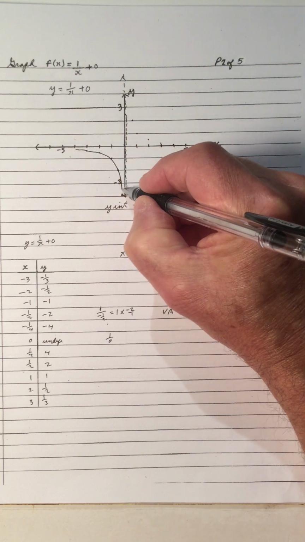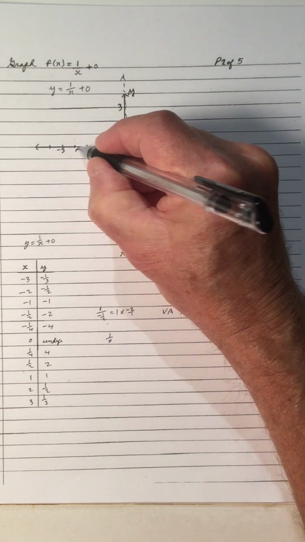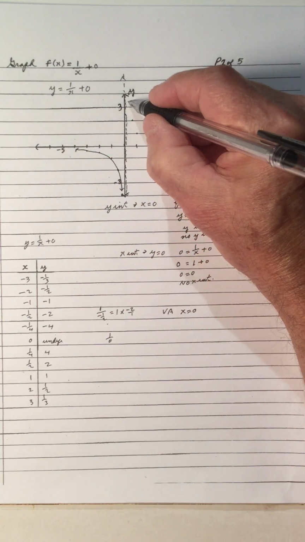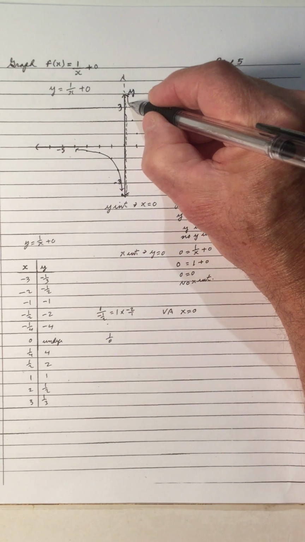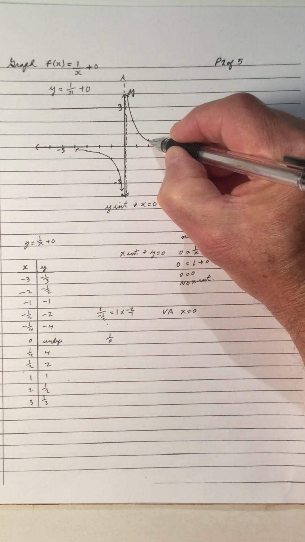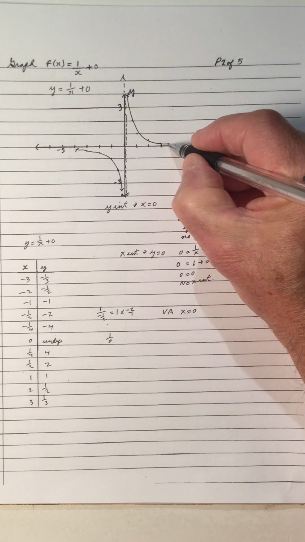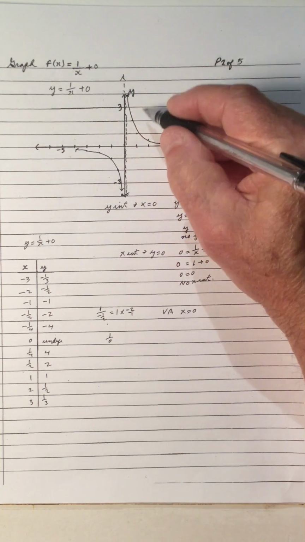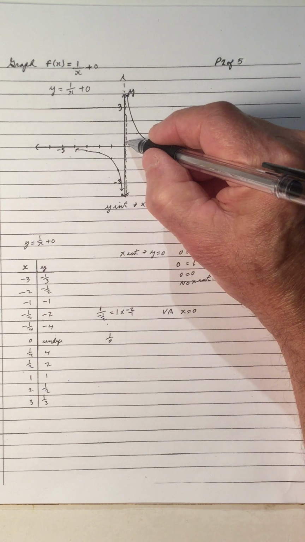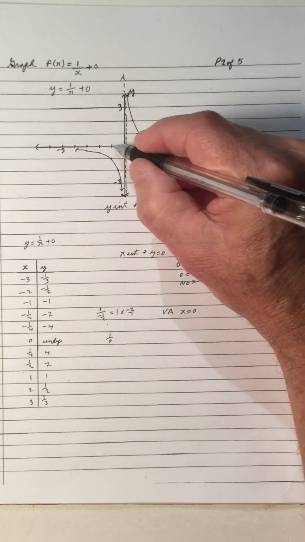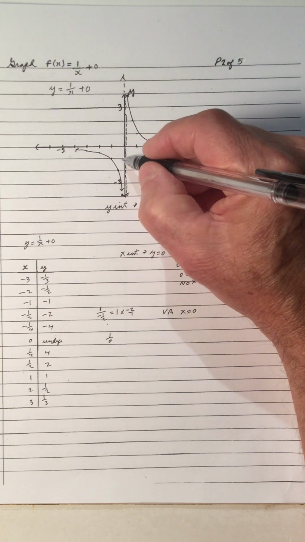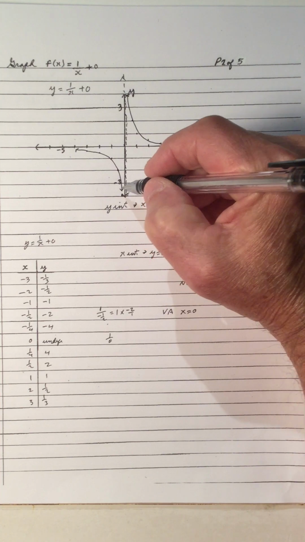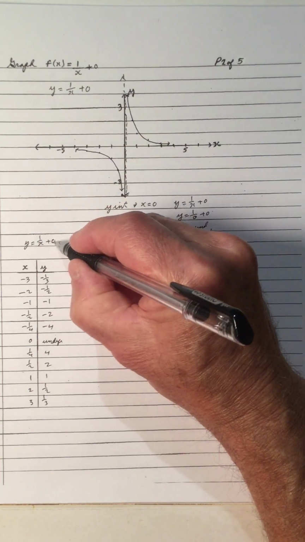Notice we have a vertical asymptote, and there's another branch, so it's moving this way, and again, this. Notice the closer you get to 0 on this side, it's going to infinity. The closer you get to 0 on this side, it's going to negative infinity. So that means this is 0 here.